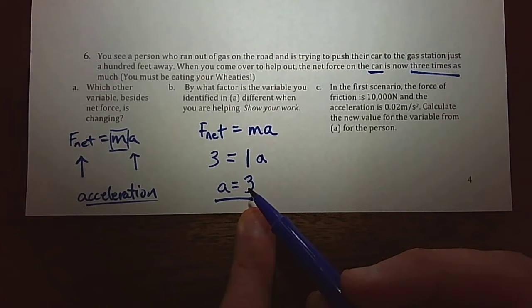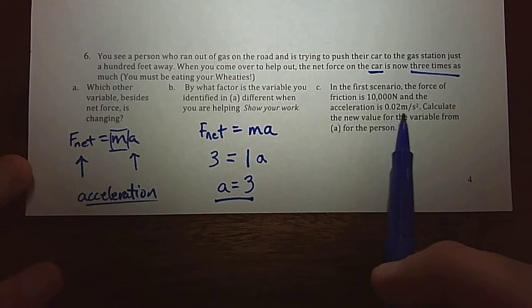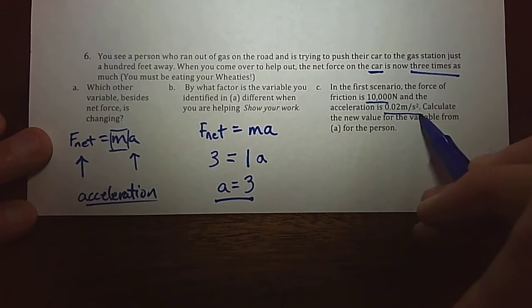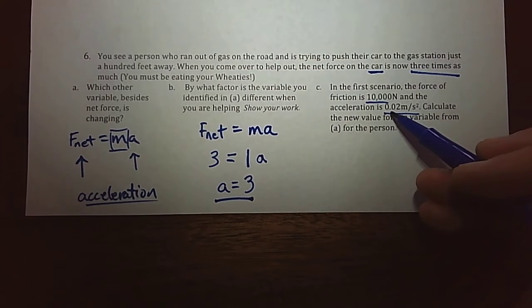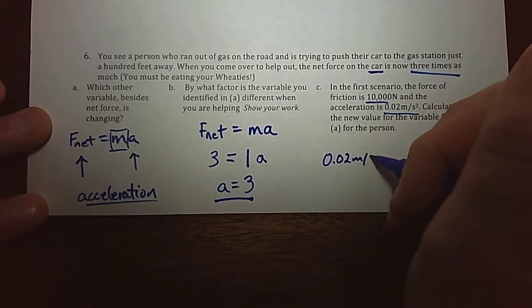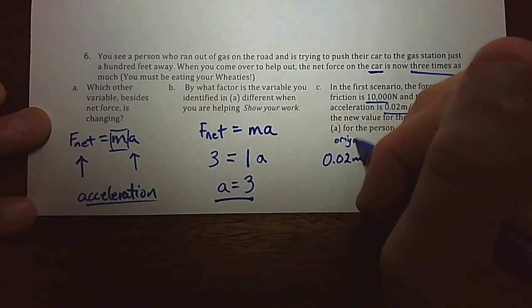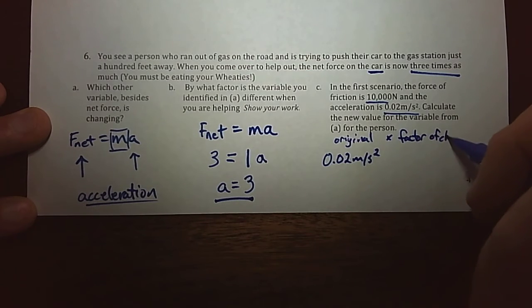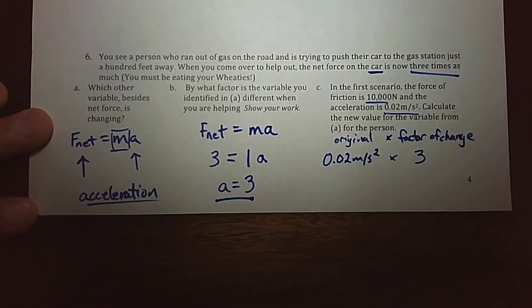But now that we have this value, what we want to do is actually calculate the new value for the acceleration. So I'm, again, given 2 values. This one's in newtons, so this is my force. This one's in meters per second squared, so this is my acceleration. If I'm trying to see how my acceleration changed, I want to use the number that is acceleration. So 0.02 meters per second squared. This is my original value. And then I'm going to multiply that by my factor of change, which we calculated to be 3 times as much when we increase the net force by 3 times.